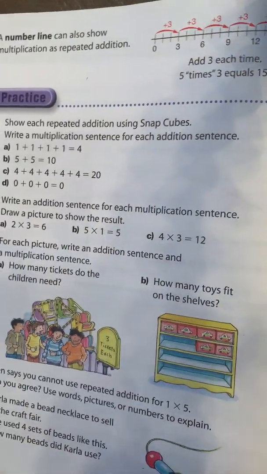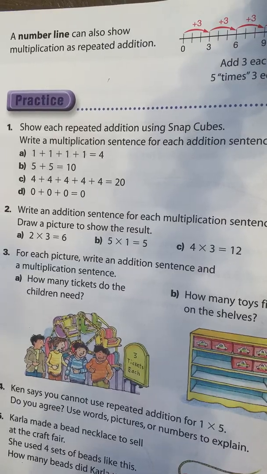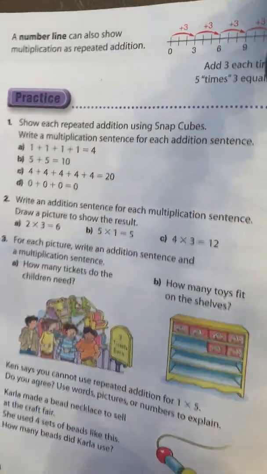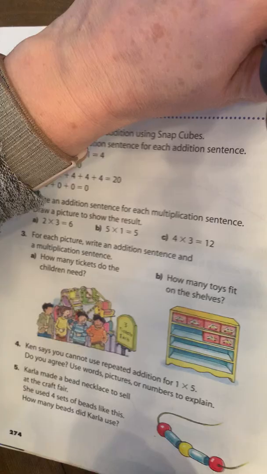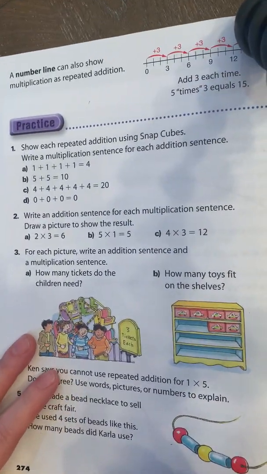In math, you're going to be looking at page 274. I'm just gonna adjust my camera a bit so we're a little bit higher for this. Okay, so math, we're going to be looking at page 274.